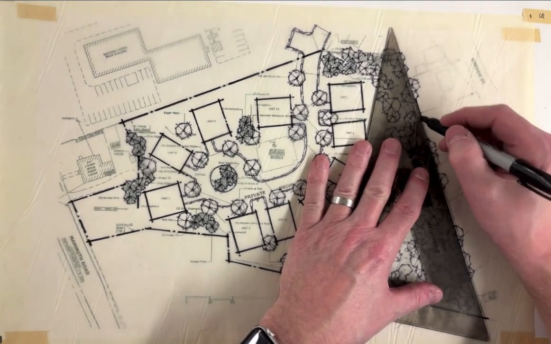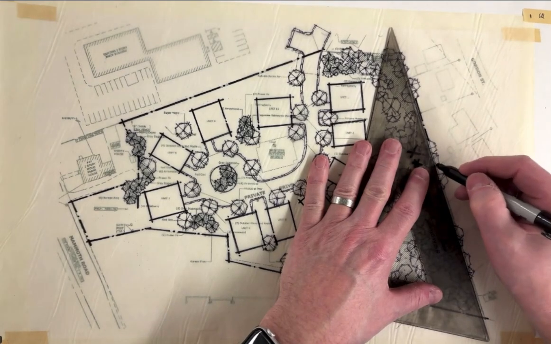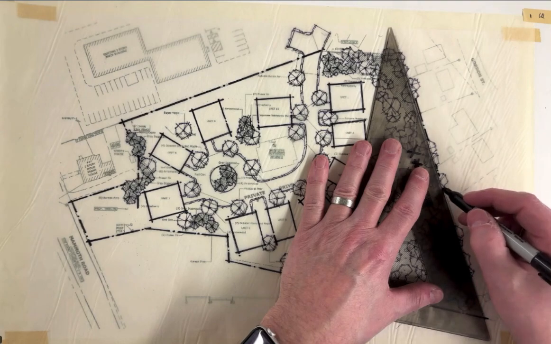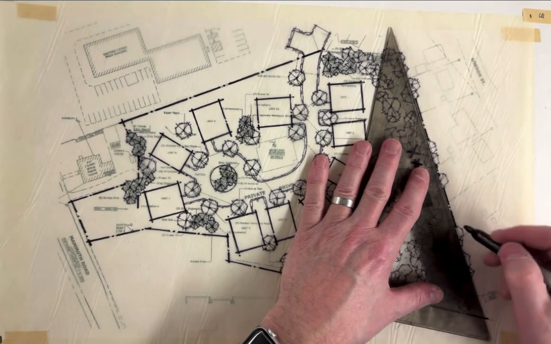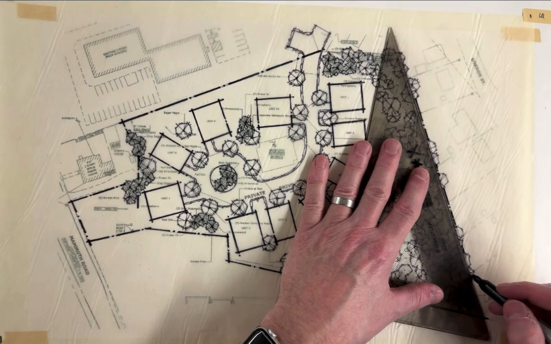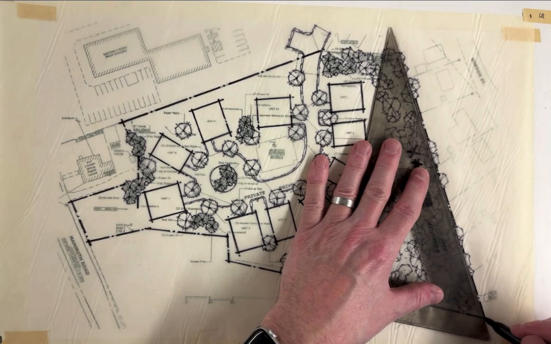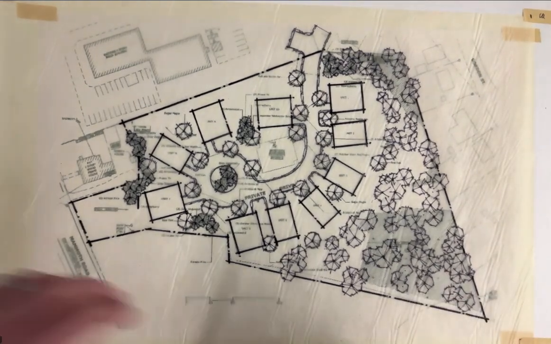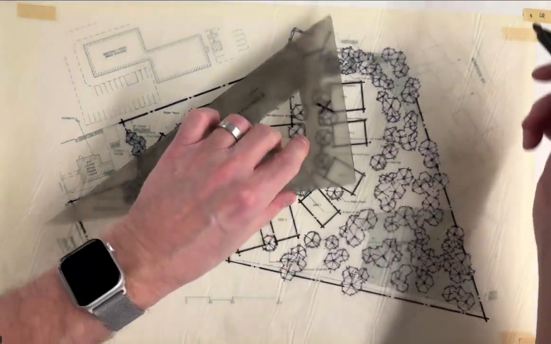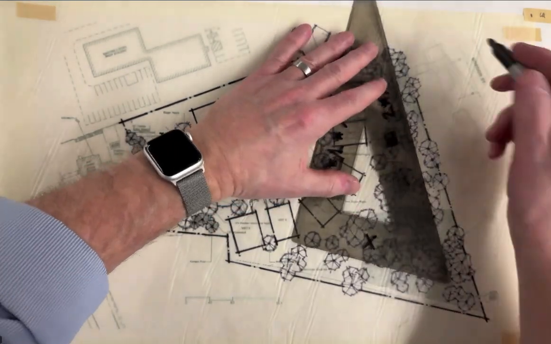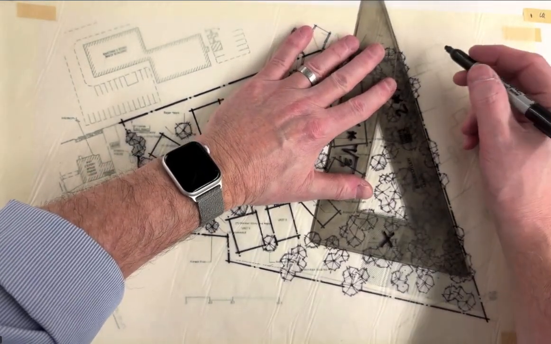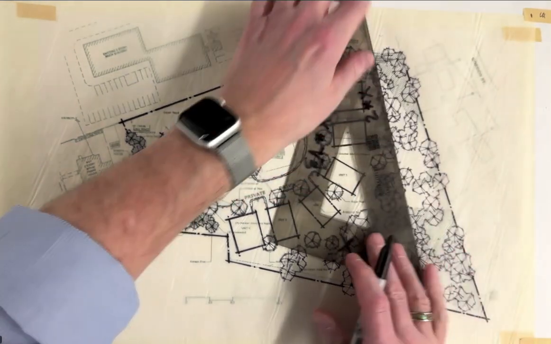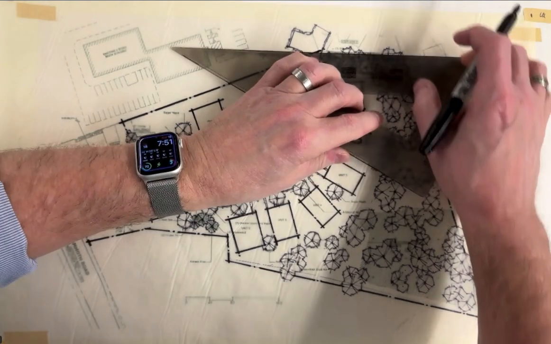People get very excited about their property lines. Again, I've let the trees hang out over it.